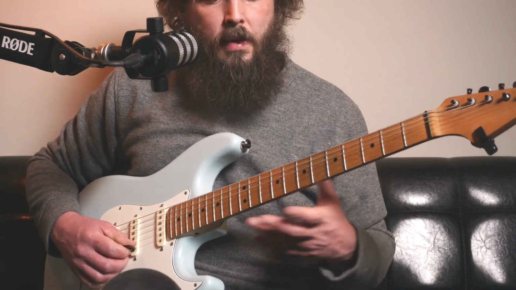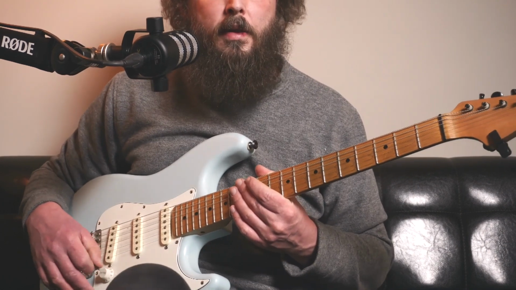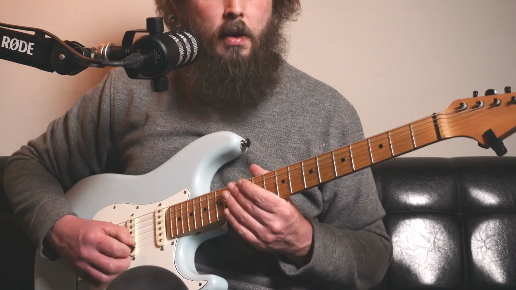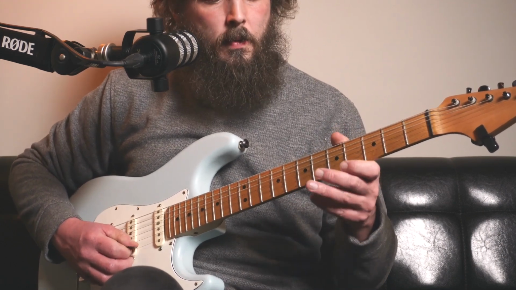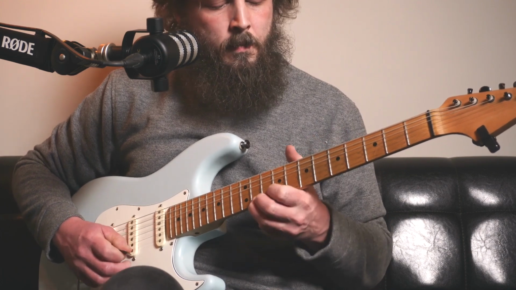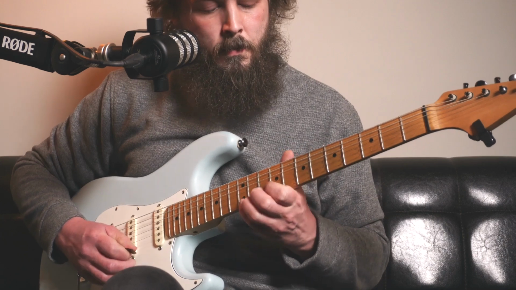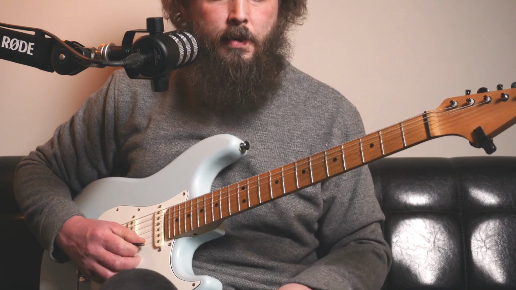So I'm going to play that same rhythmic idea as a practice exercise through these different 7th chords. So on the major, here we go. Ready? 1, 2, 3, 4. 1. So that's the major 7.